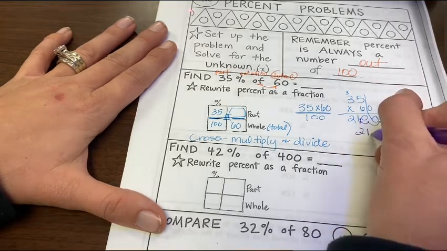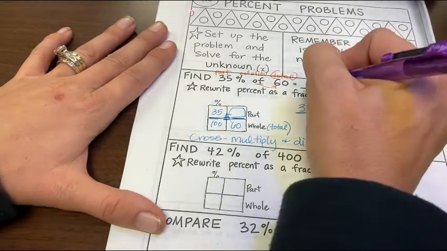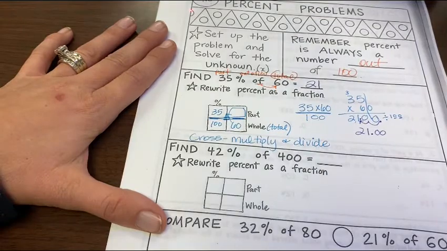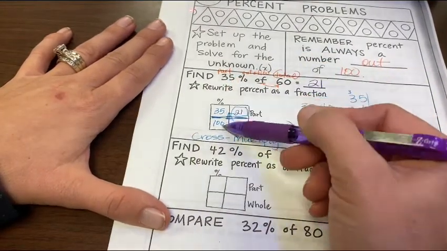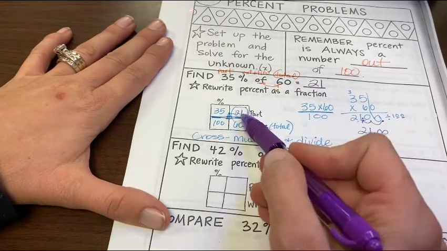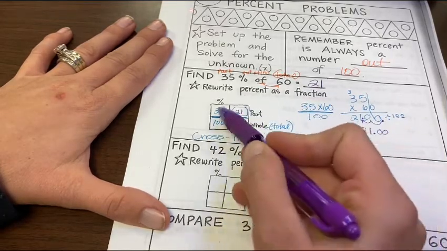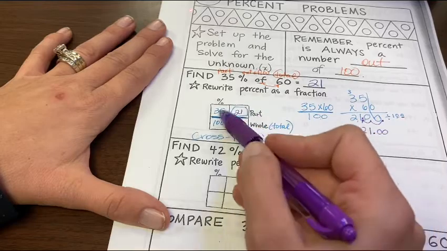I could put a dollar sign here, especially if it were money, but I could also just write it as 21. So 21 out of 60 is equivalent to 35 out of 100. I could always put it back in here, use a calculator, and cross multiply them to see if they're going to be equivalent.